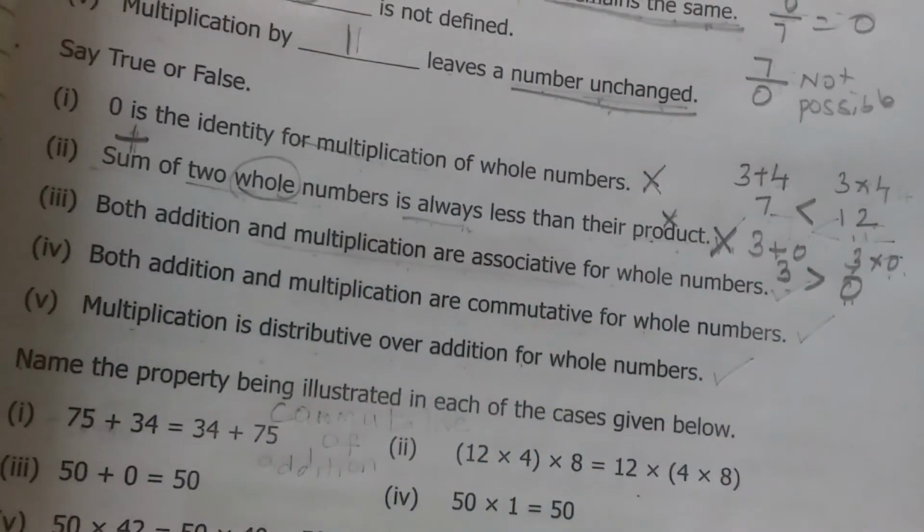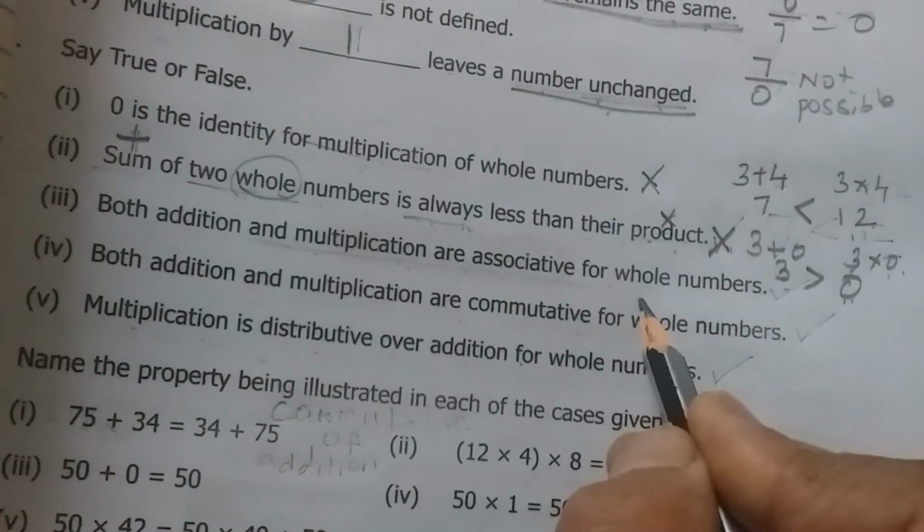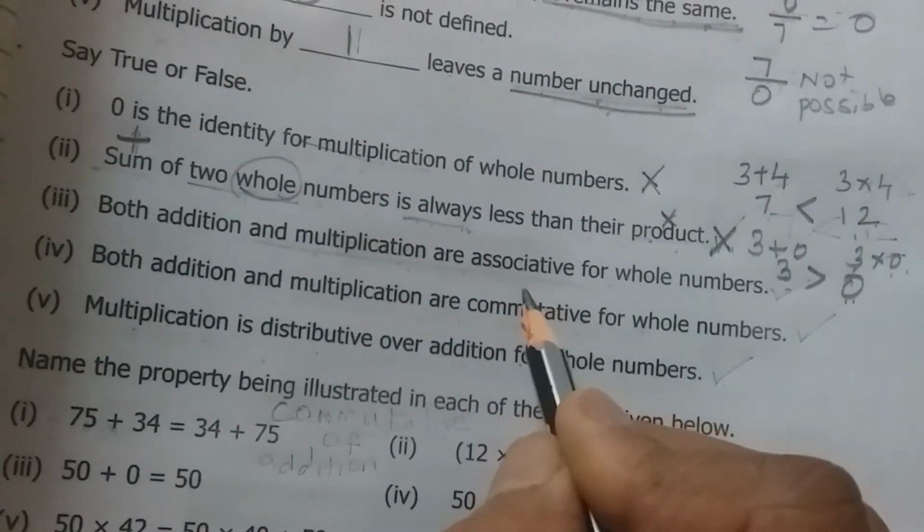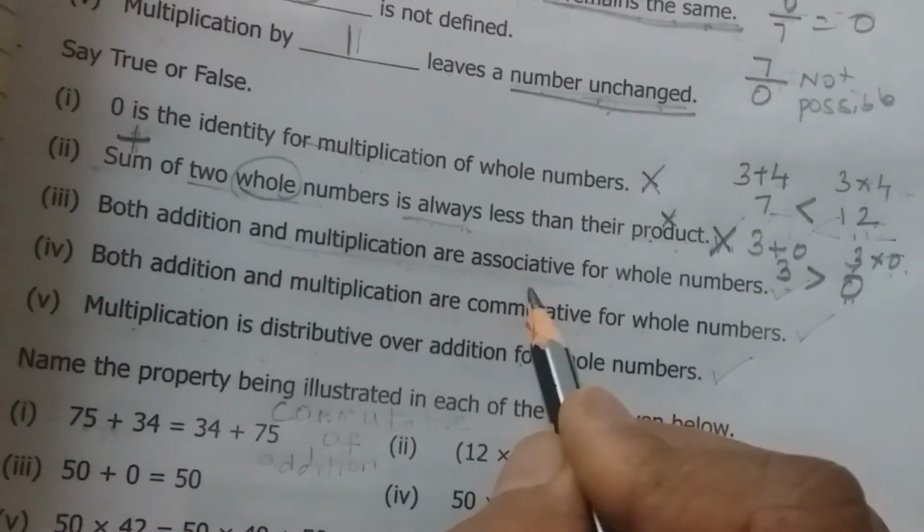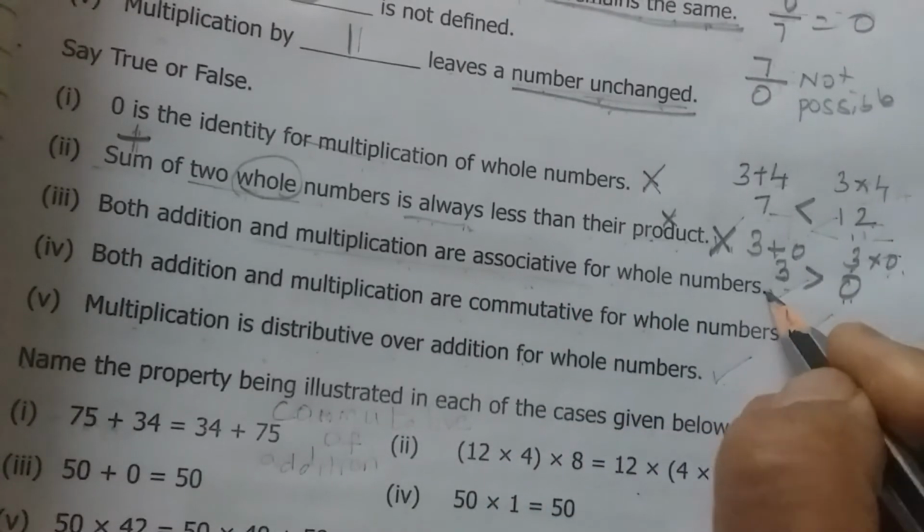Next, both addition and multiplication are associative for whole numbers. Yes, all the properties are true for addition and multiplication. Even if you change the order of three numbers in addition and multiplication, the answer will not change. So this statement is true.